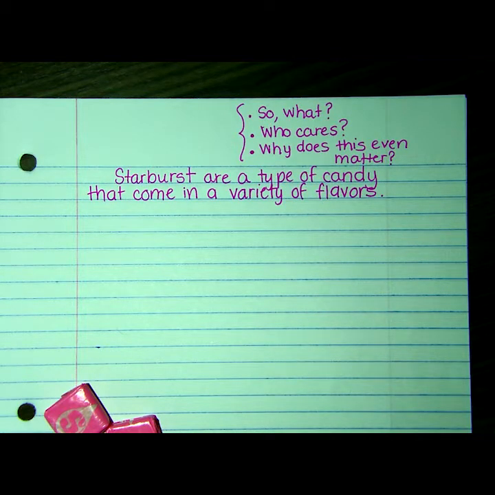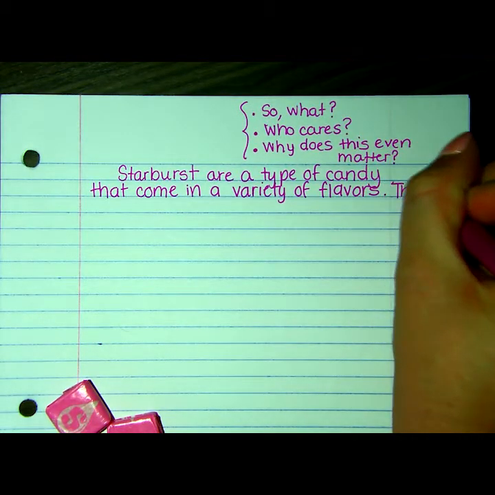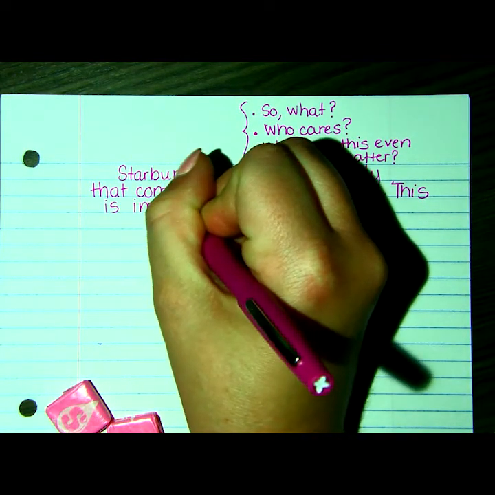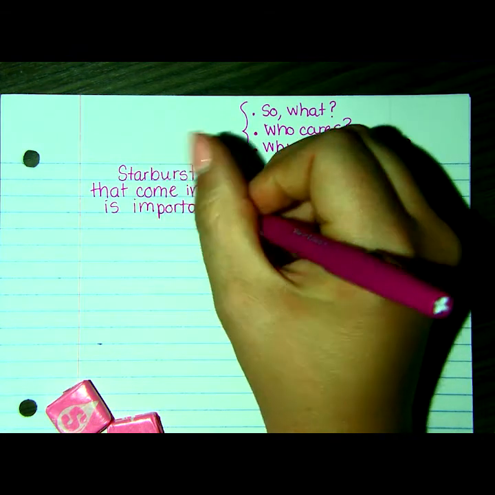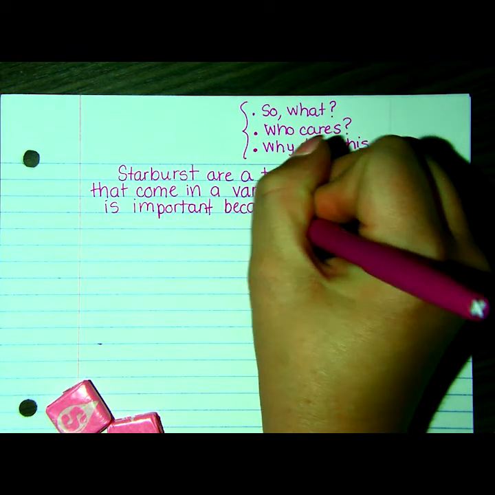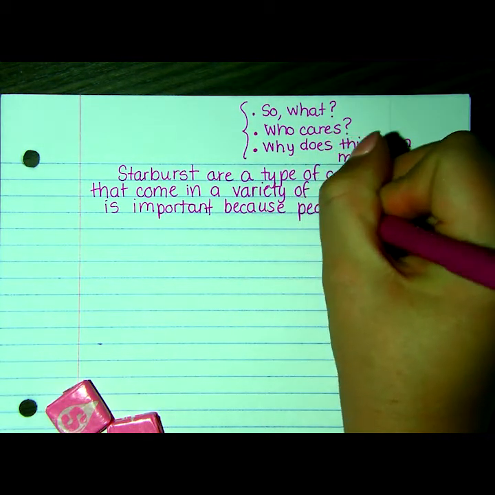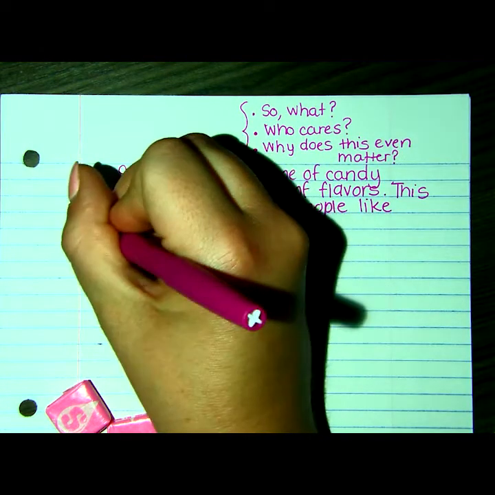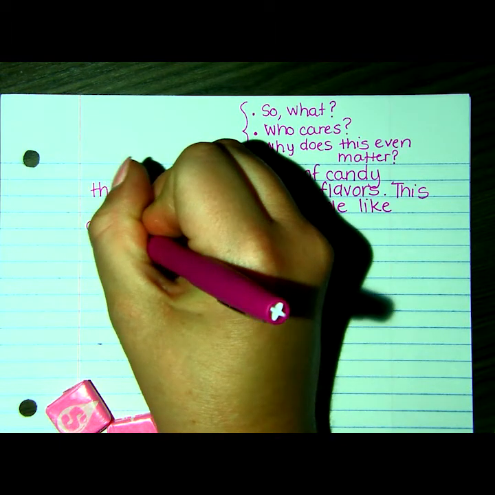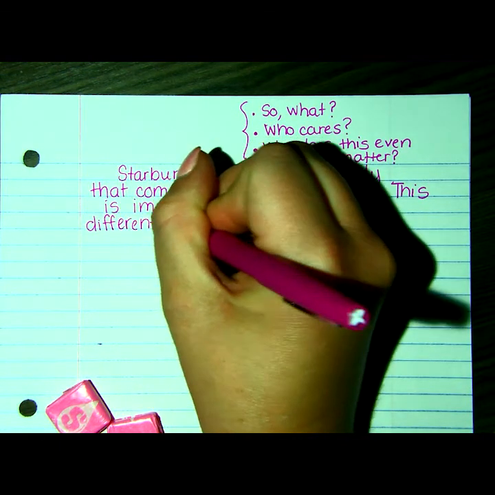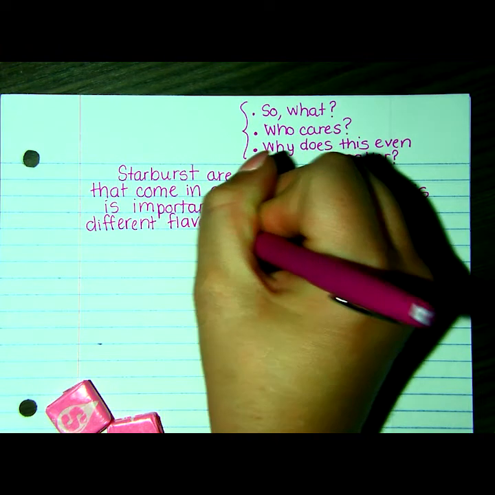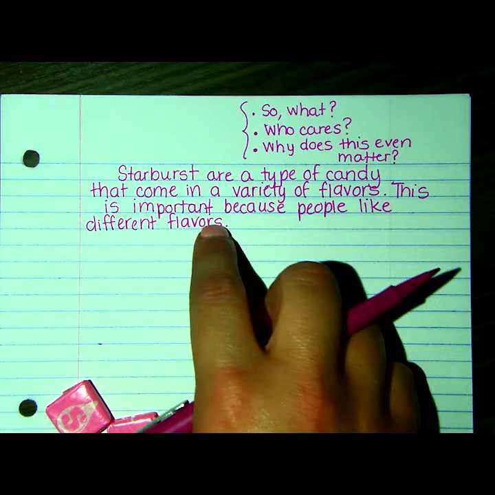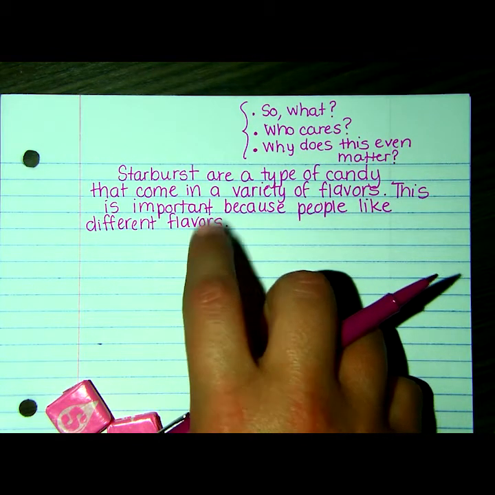This is important because people like different flavors. Now, to me, this sentence where I'm elaborating seems a little bit obvious. Why is it important there are a variety of flavors? Because people like different flavors. To me, that's still a little bit weak, so I'm going to keep going.